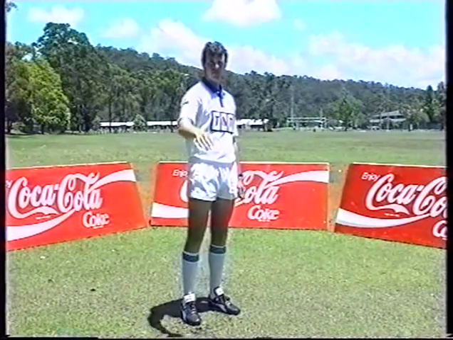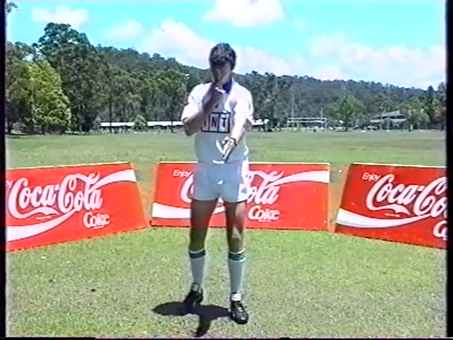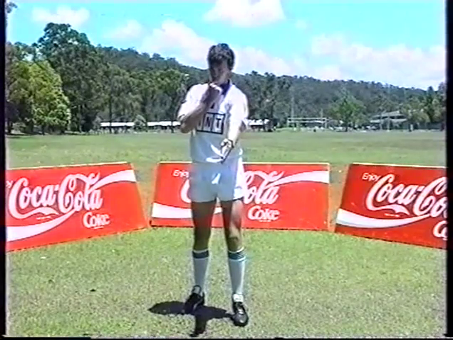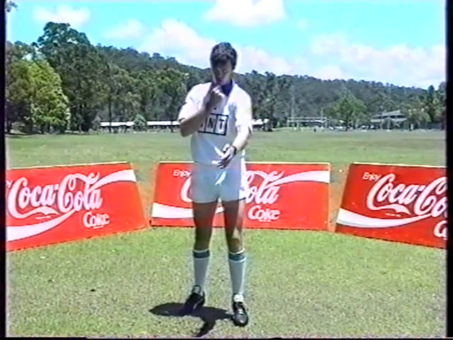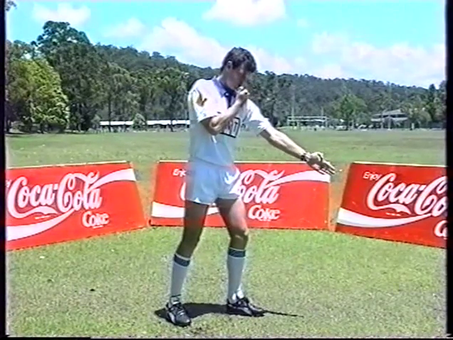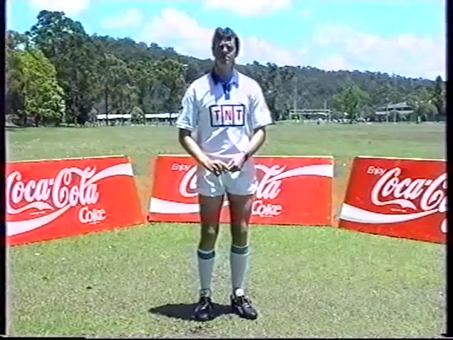Let's move to those signals related to scoring. The try. Point to where the try is awarded. Instruct the touch judge to stand on this point temporarily as a guide to the player who is to take the goal kick. The goal. Raise the hand above the head.